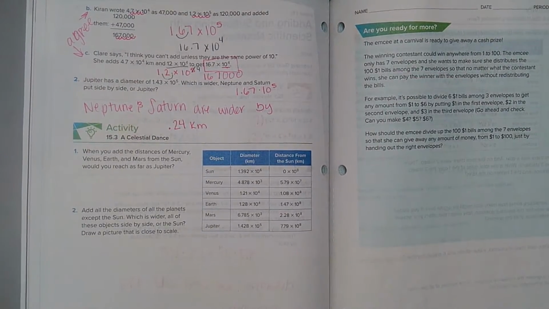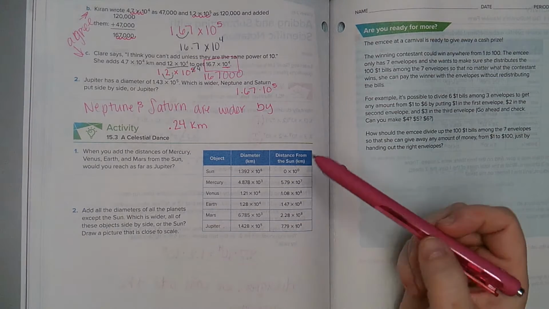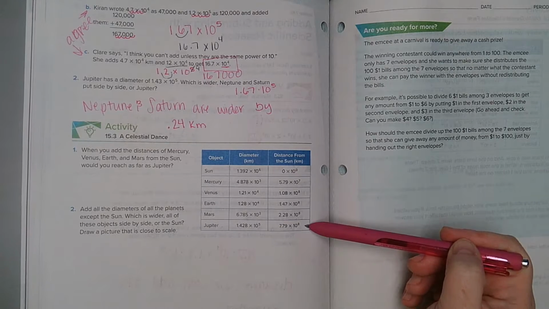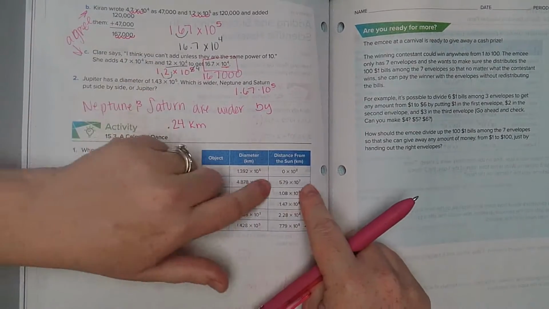A celestial dance. When you add the distance of Mercury, Venus, Earth, and Mars from the sun, you would reach as far as Jupiter. So if we add how far they all are from the sun, would we reach here? Let's add them all up. So we need their distance.